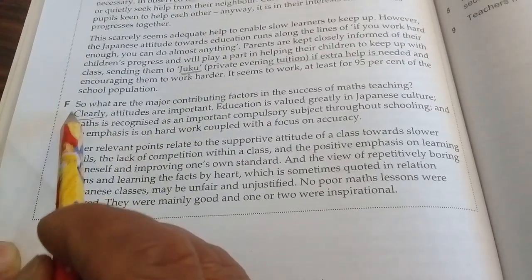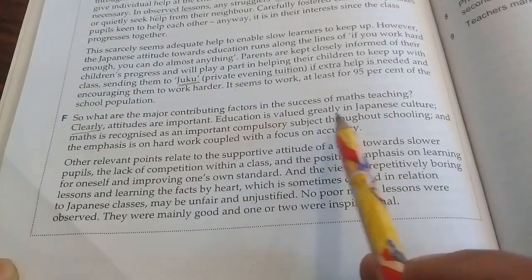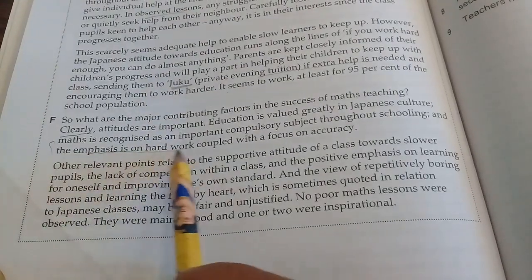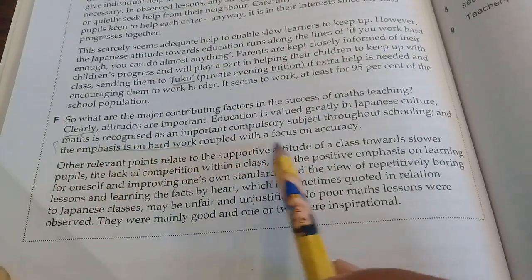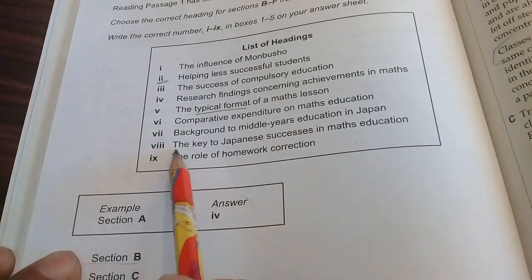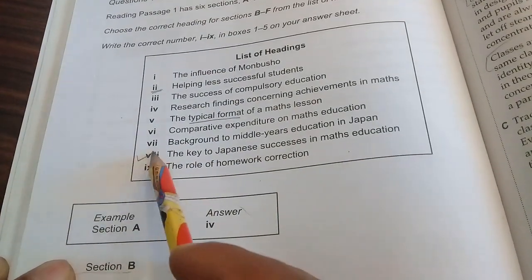This is a connecting word we have to know. Education is valued greatly, right? And don't forget, here we can find emphasis on hard work coupled with a focus on accuracy. So after reading this one, we can find here the key to Japanese success in math education. Number 8 is the correct answer.